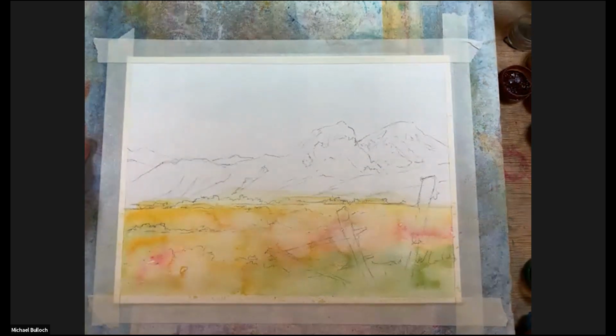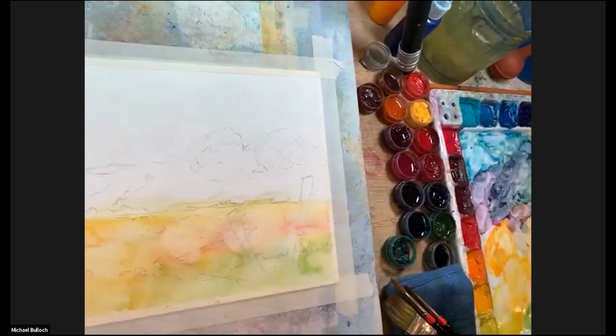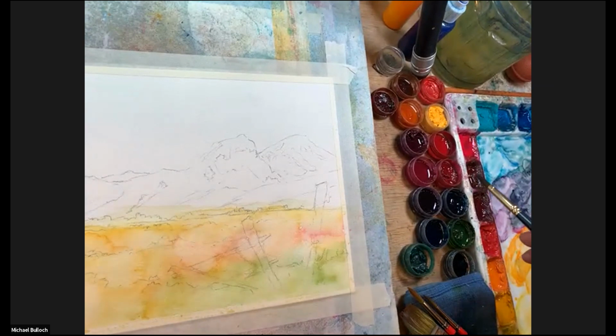So I'm going to start with, I'll show you, quinacridone permanent magenta right here. You can see that's what permanent magenta looks like on its own. But then I've mixed in just a bit of that blue green that I created last week.